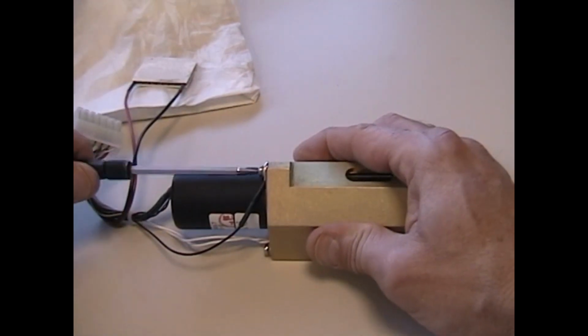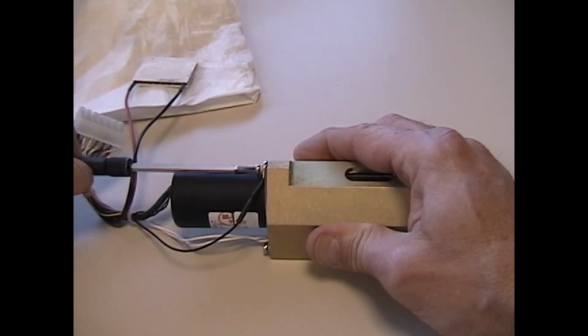Remove the two screws holding the PMT preamp and high voltage power supply in place.